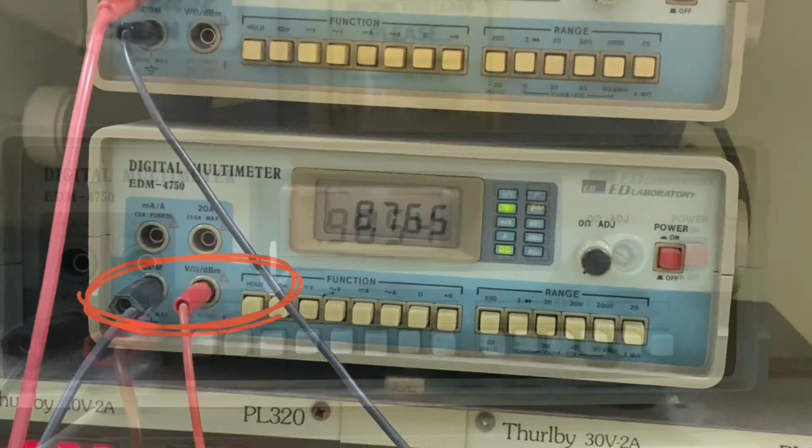And this is the power supply, which we get the power from, and simply from here we just set the voltage we want. In this experiment we want 10 volts. And from these two plugs we take the output. As I said before, the red is for the positive terminal and the black for the negative terminal.